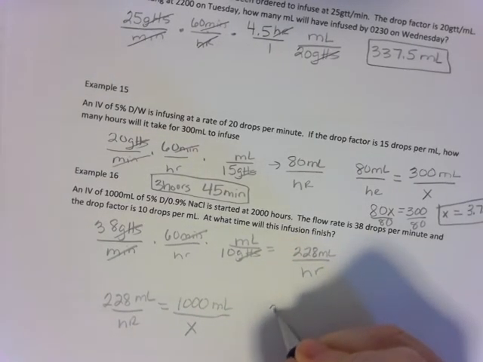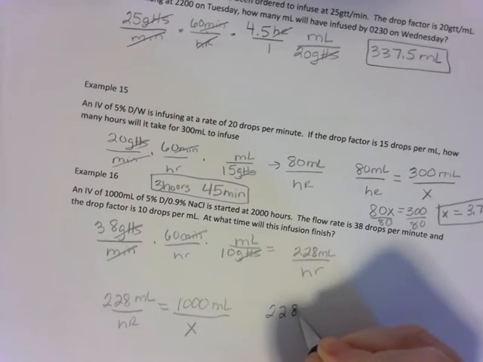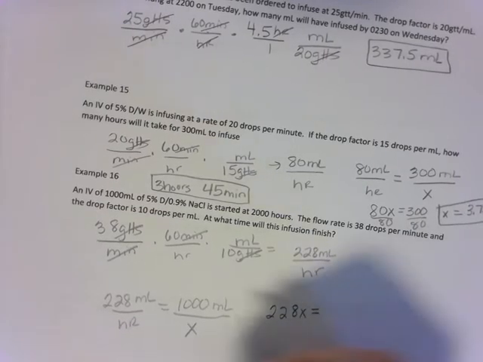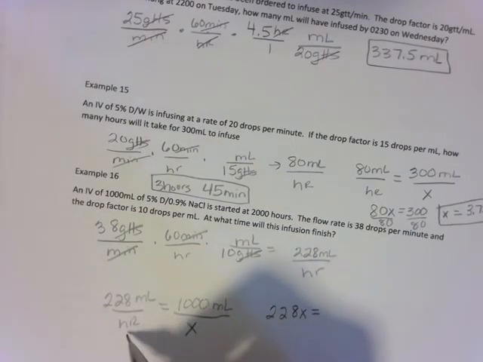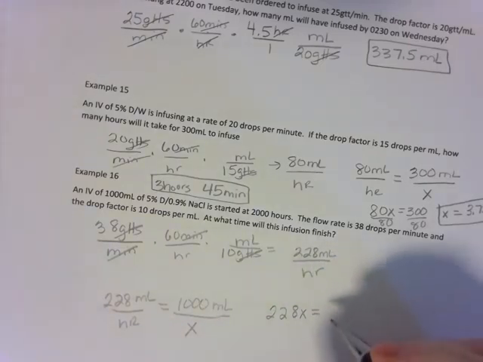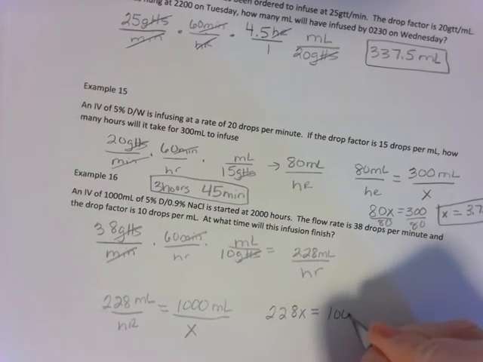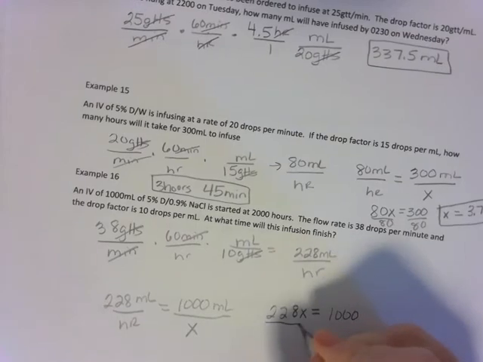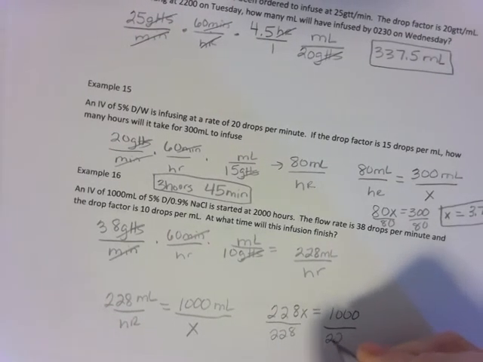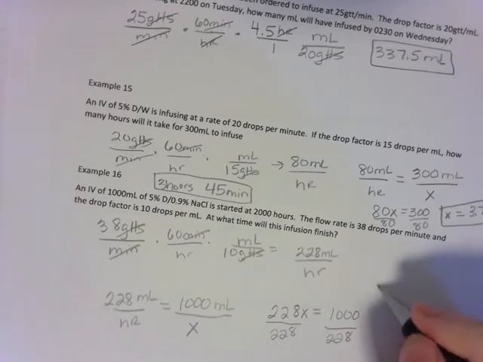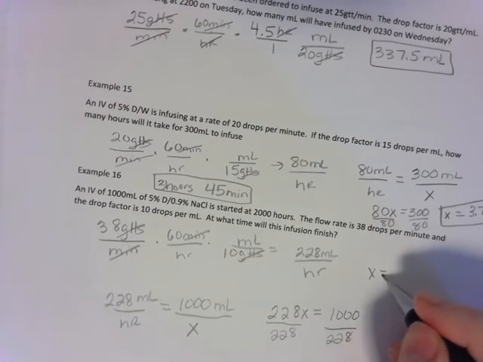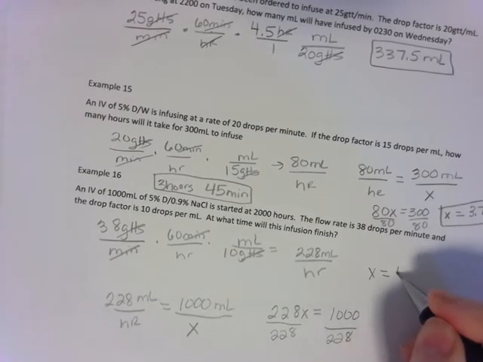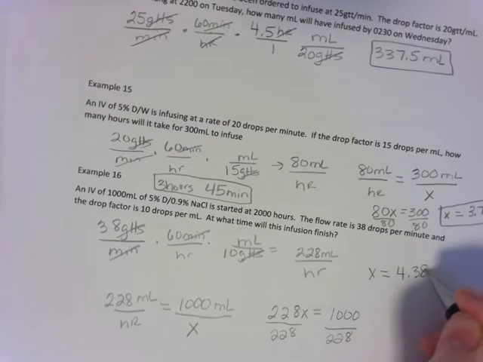228 x, 228 times x equals 1,000 times 1, divide both sides by 228, and we get x to equal 4.386.